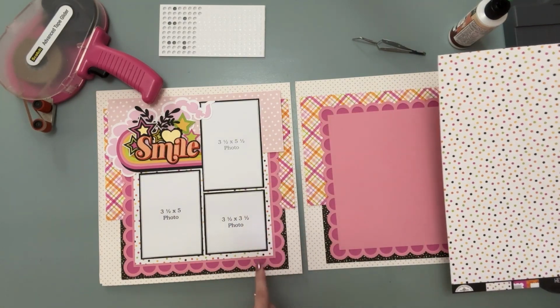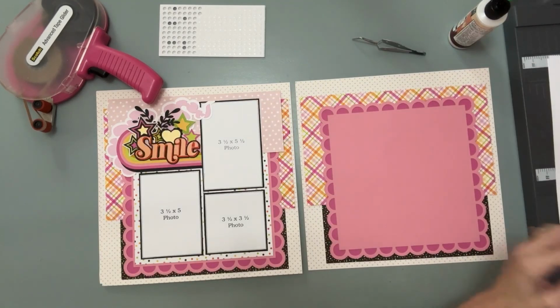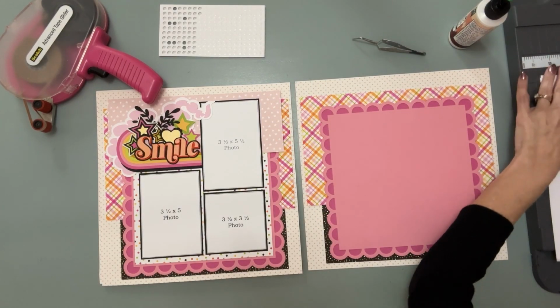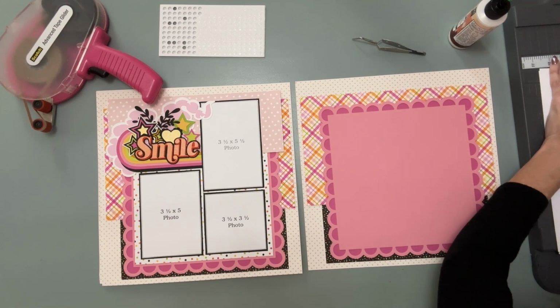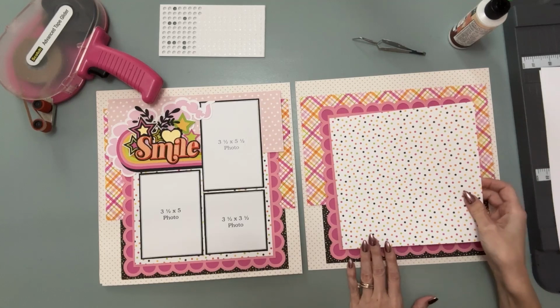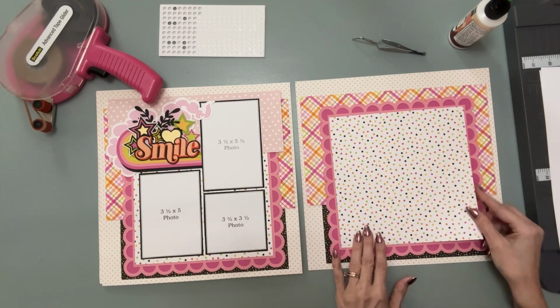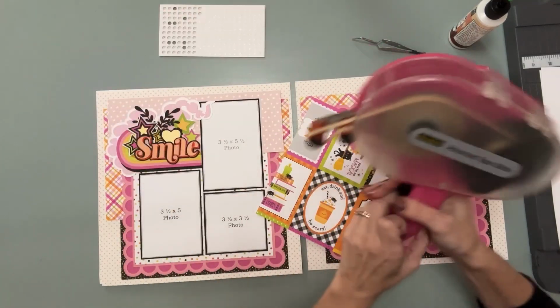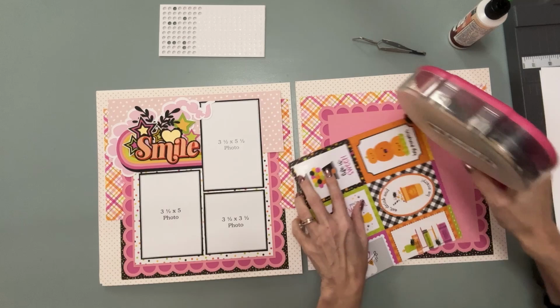But again, I really love how that made it pop, and it coordinated so well, I had to use it, right? All right, we are going to cut this down to 8 1/4 by 8 1/4. And then we are going to adhere it. It's going to fit perfectly inside that scalloped square there. So running my adhesive just along the outer edge.